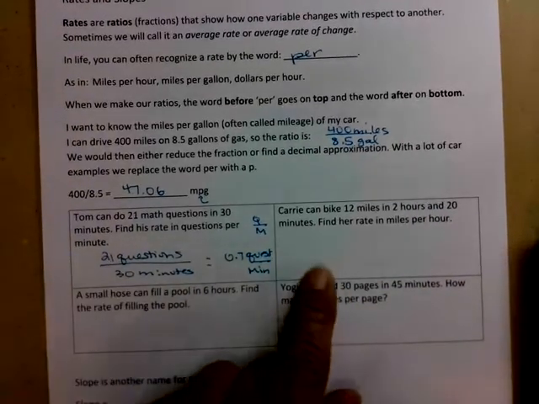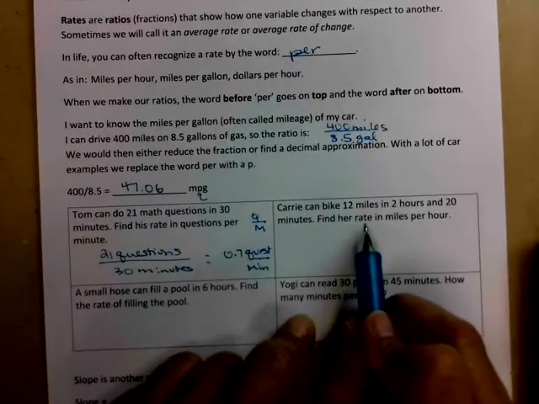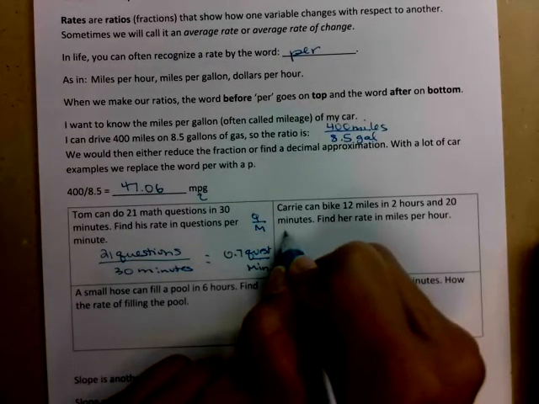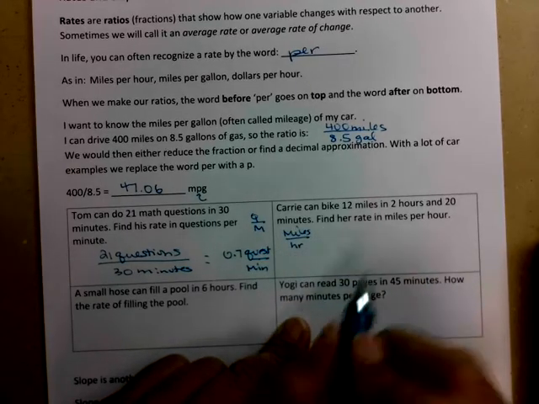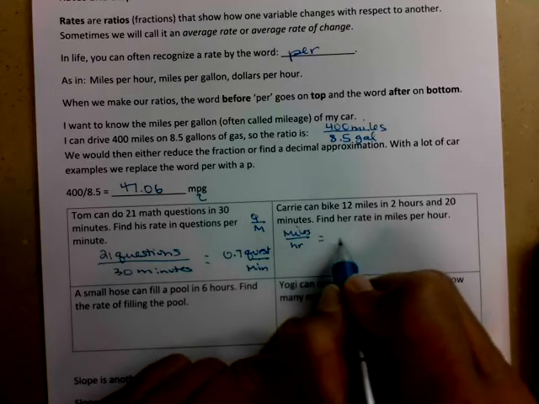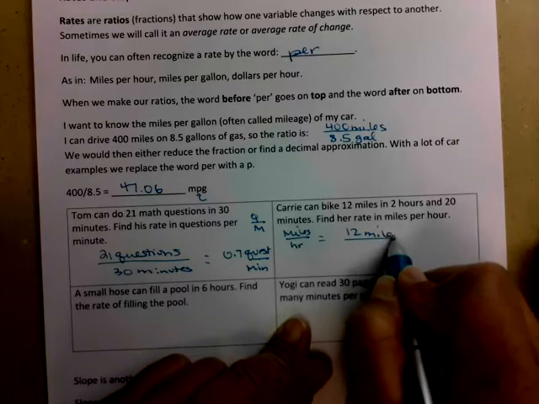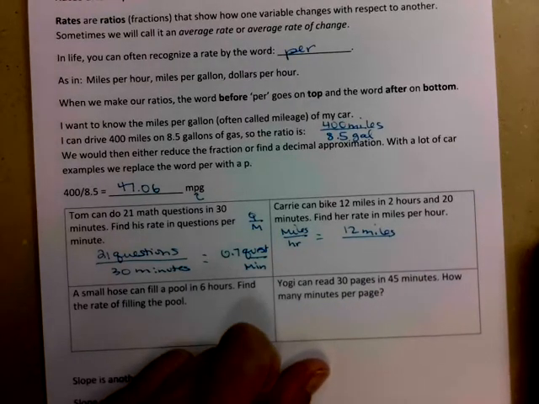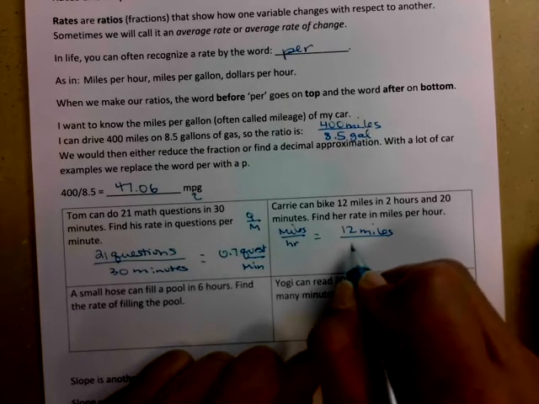Okay, Carrie can bike 12 miles in 2 hours and 20 minutes. Find her rate in miles per hour. So I want miles per hour. Oh, this has an extra little thing. I need to change 2 hours and 20 minutes into hours. So I'm going to do 12 miles already, 2 hours and 20 minutes. So 20 minutes is a third of an hour. So 2 1/3 on bottom.